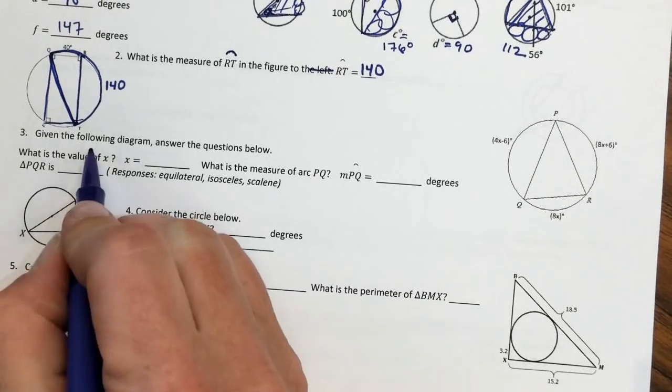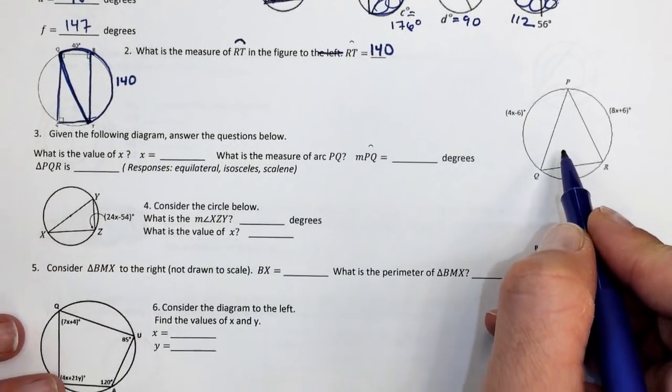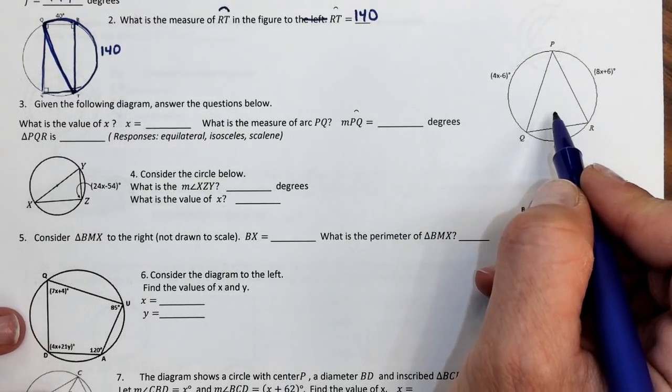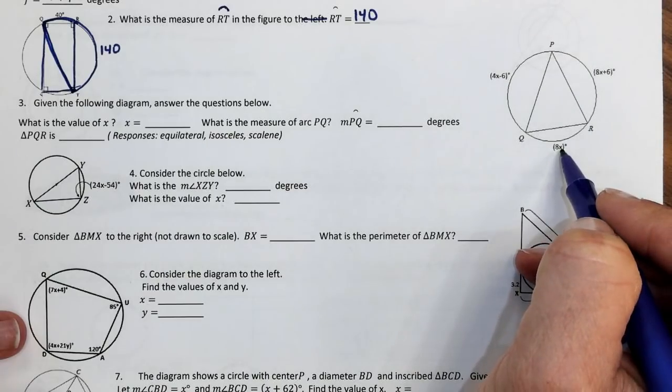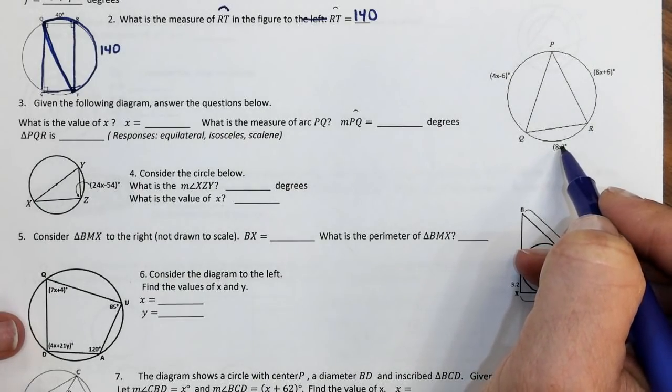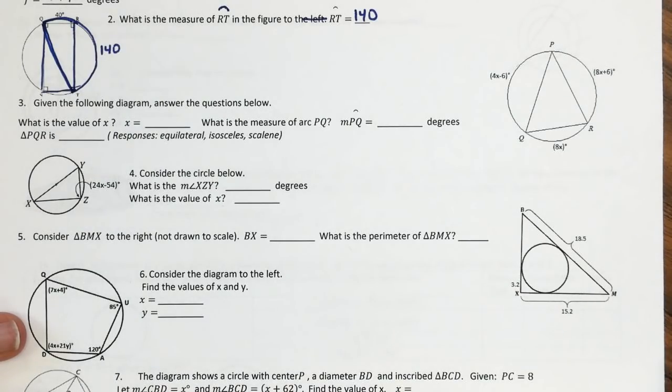Okay. Given the following diagram, answer the questions below. The diagram's off to the right here, and it says what is the value of x. So I need to figure out what x is. I have a couple options. The easiest way of doing this is to set them all equal to 360.